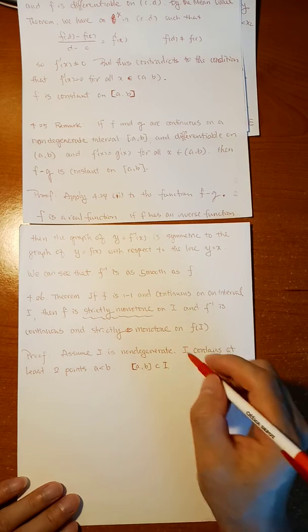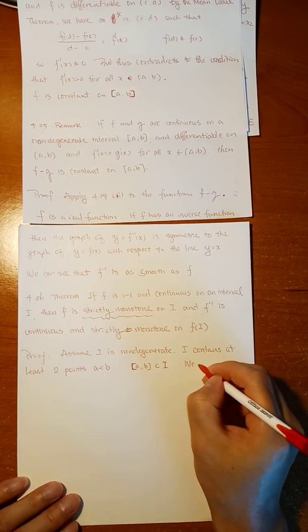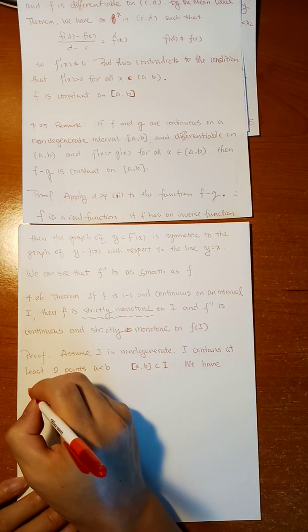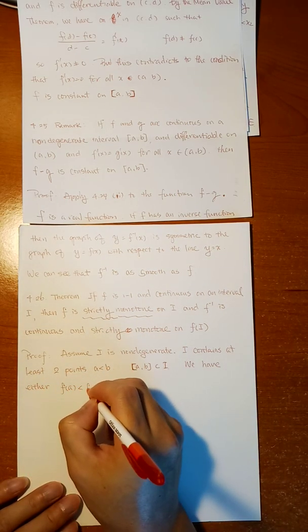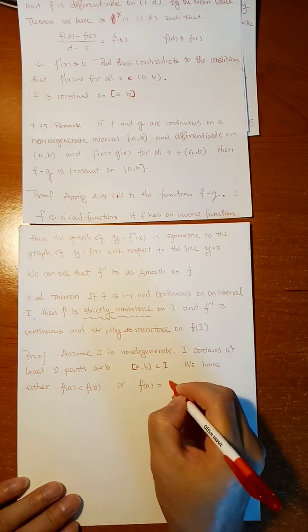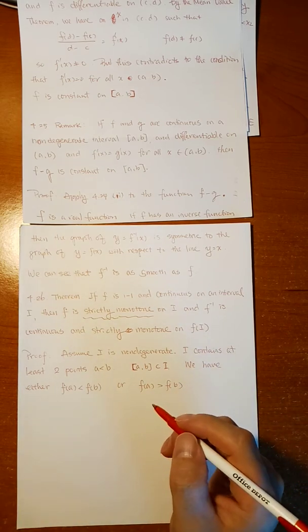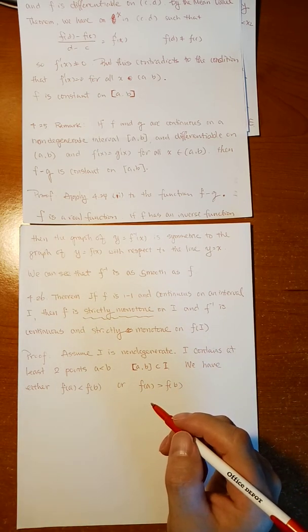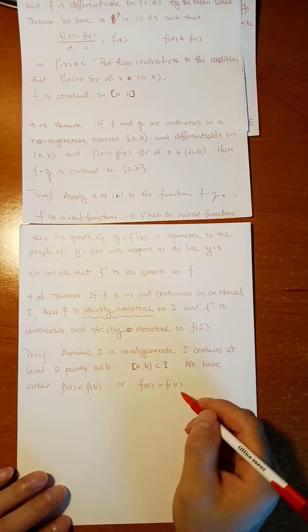But f is one-to-one, and A is less than B, so we have either f(A) is less than f(B) or f(A) is greater than f(B). So that's 2 possibilities.